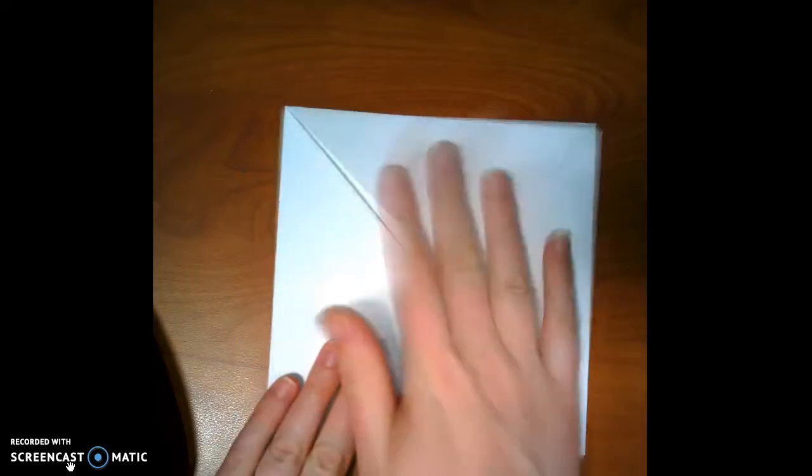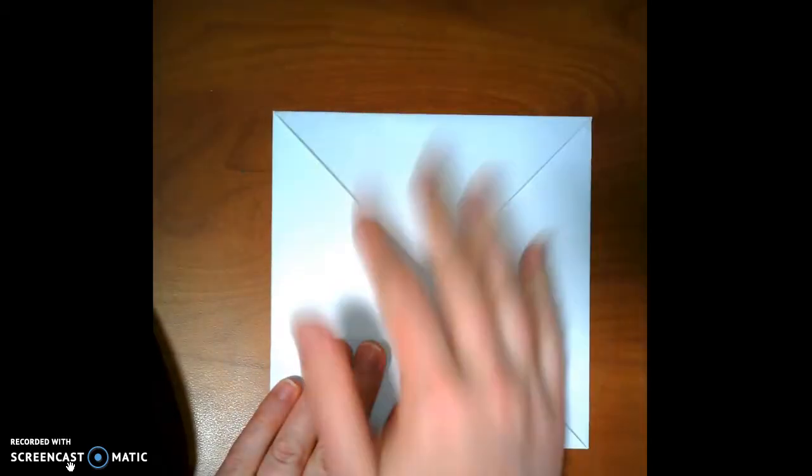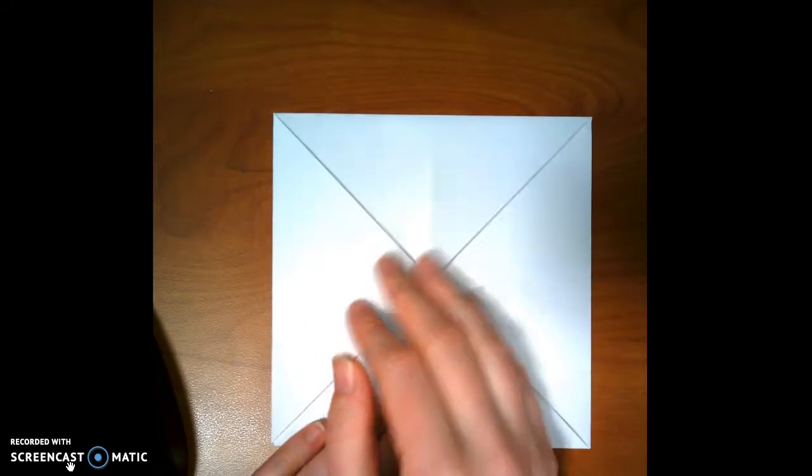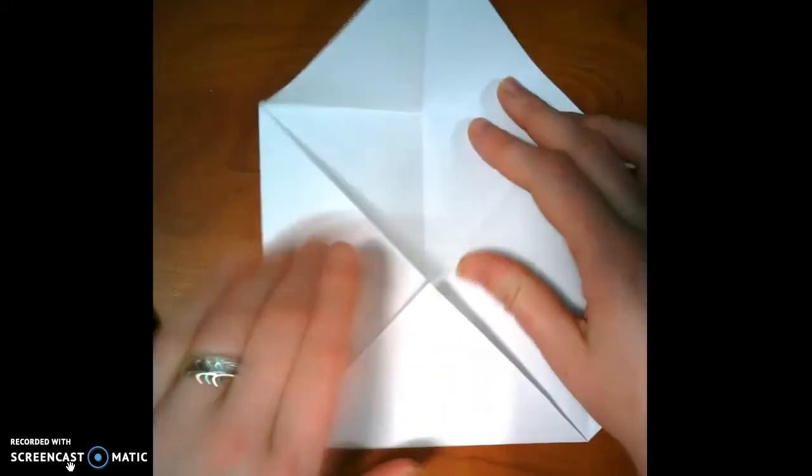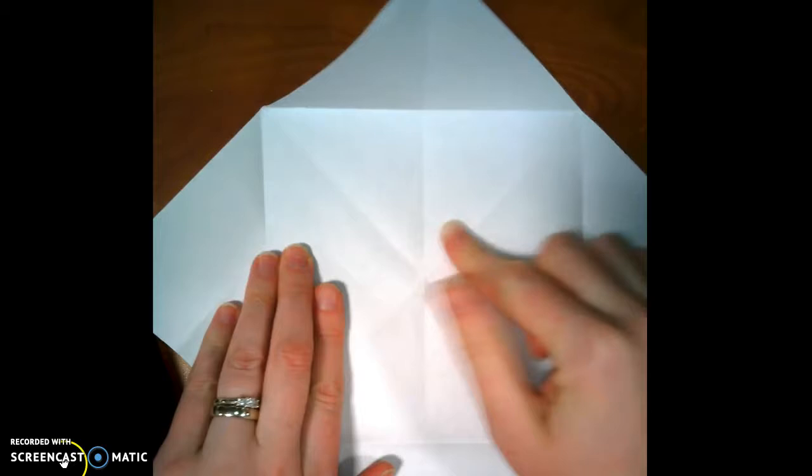I'm ready to take your beautiful foldable here and turn it into a free body diagram. The first thing I'm going to do is pick the object on which our forces are going to act, that we are going to analyze, and I'm going to draw that object right here.